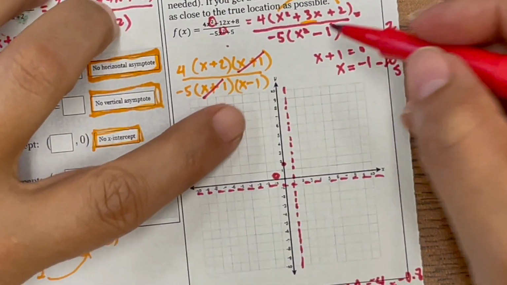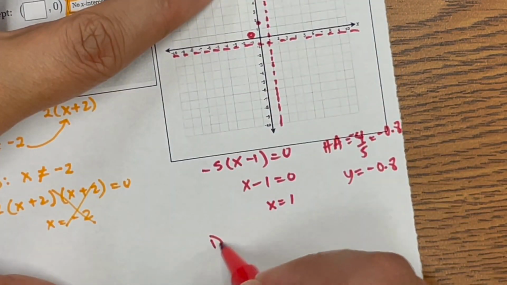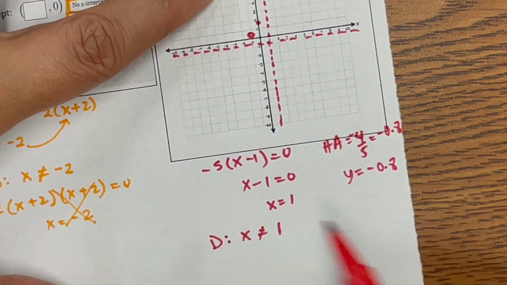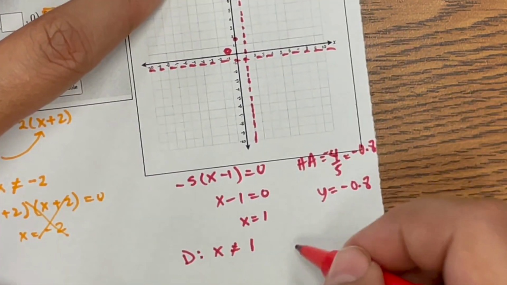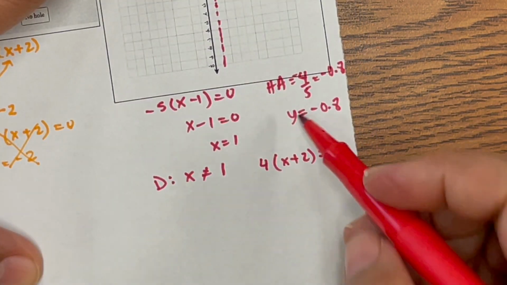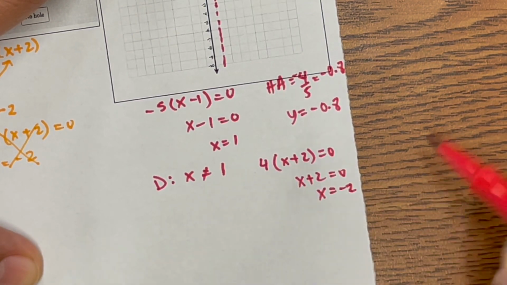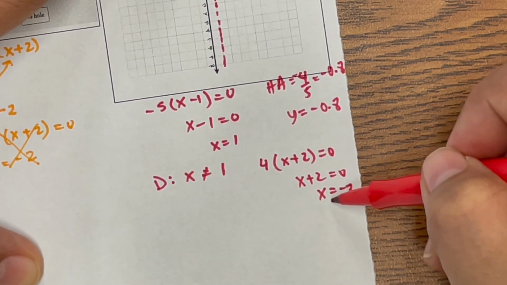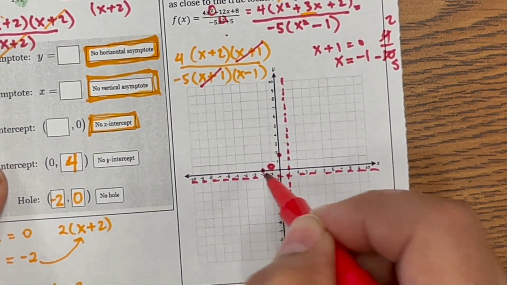My domain restriction cannot be x equal to 1, right? Domain restriction, x cannot equal 1. And then you set the numerator equal to 0. So this is going to be 4x plus 2 equals 0. So divide by 4, so x plus 2 equals 0, so x equals negative 2. So that's fine, it has an x-intercept of negative 2, right here.